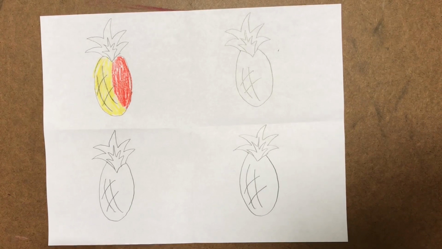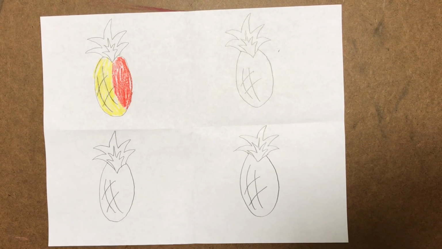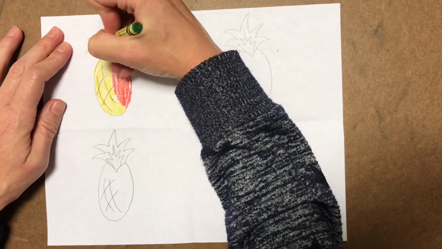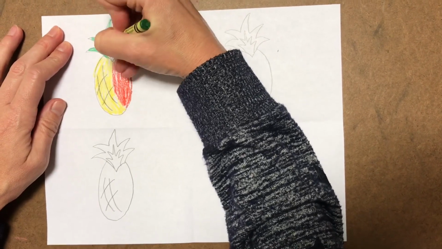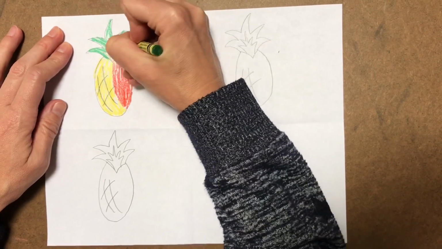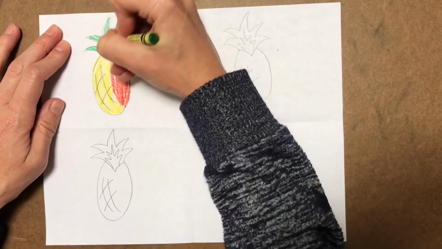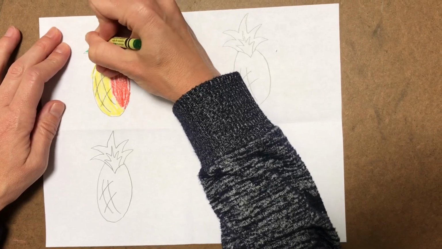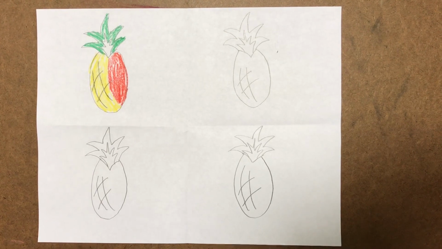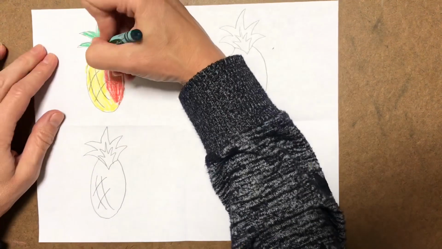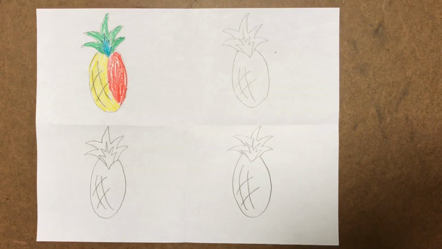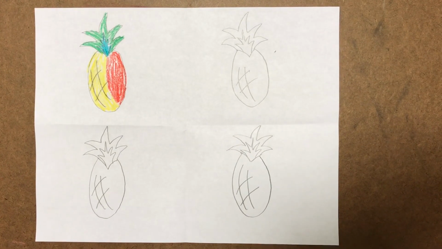Then let's do green. And I don't know, maybe we'll do blue in the middle. So you could do a little bit crazier on the colors.